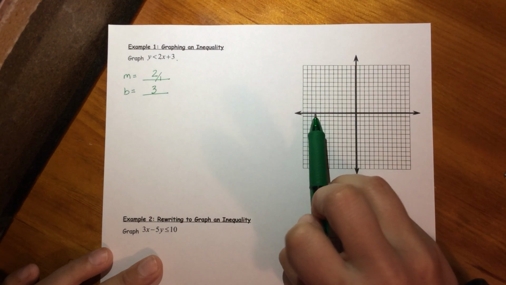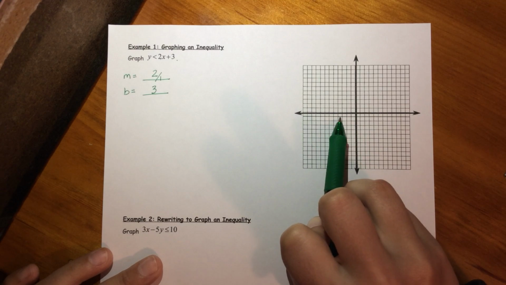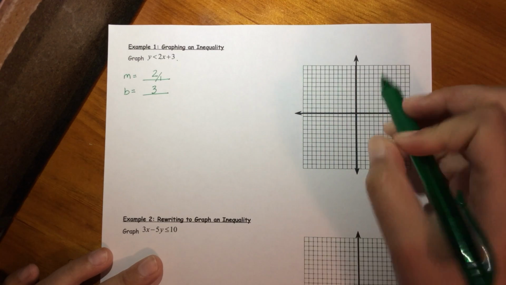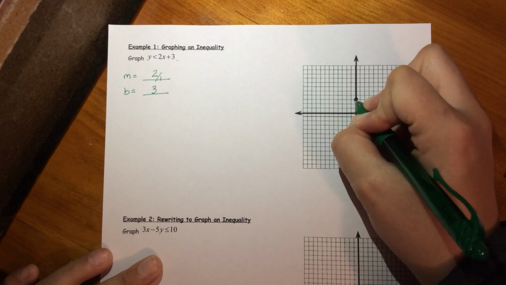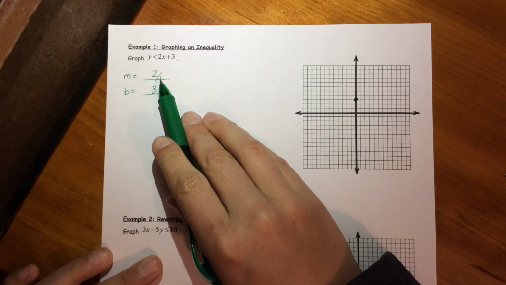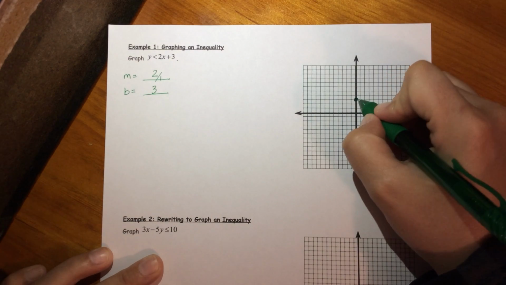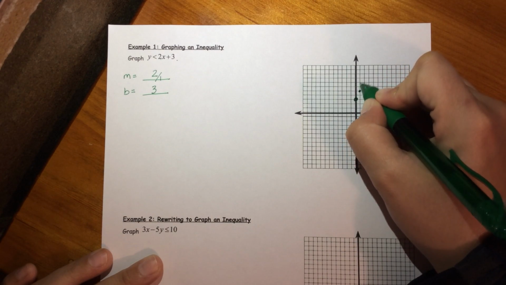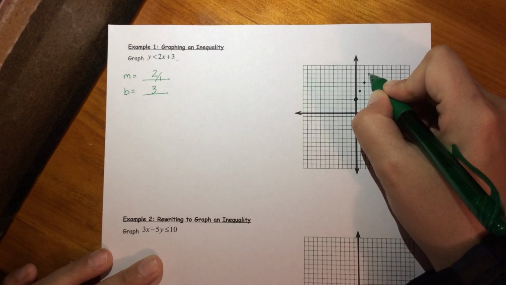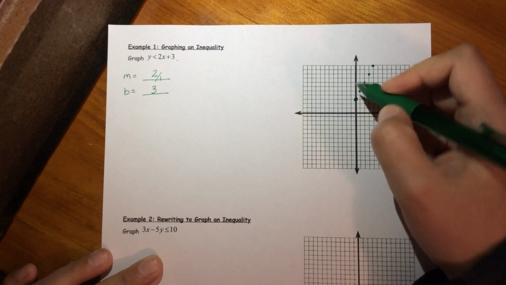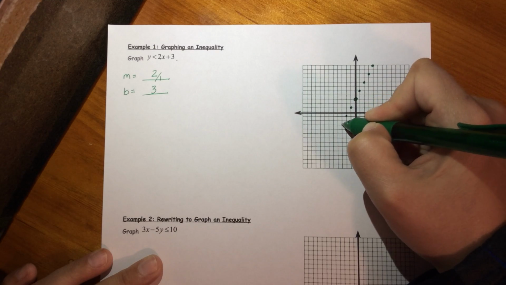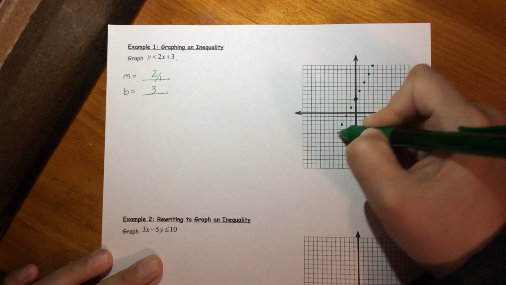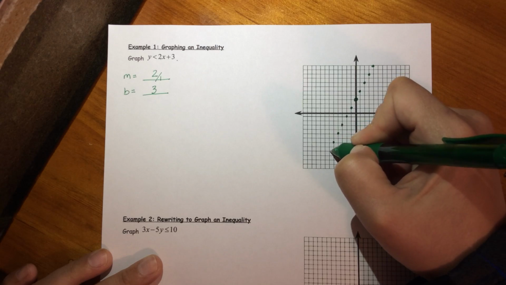Let's go off of this dark line, so ignore this little line. We're going to go off of the dark line. So 1, 2, 3, put a point. I have a slope of rise 2, run 1, so up 2 over 1, up 2 over 1, up 2 over 1. And I go down 2 over 1. And I put as many points as I can fit on the graph.